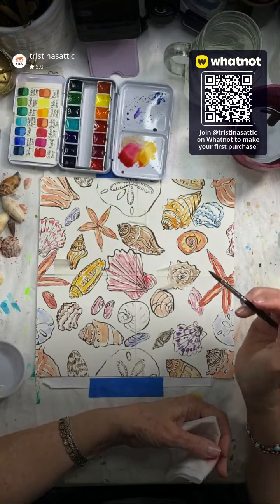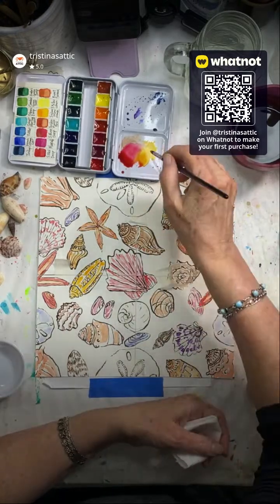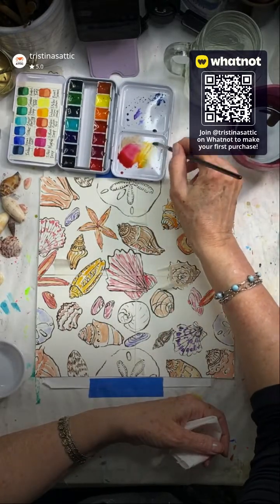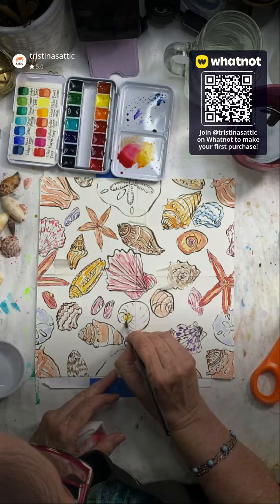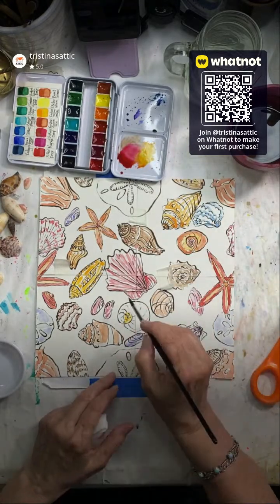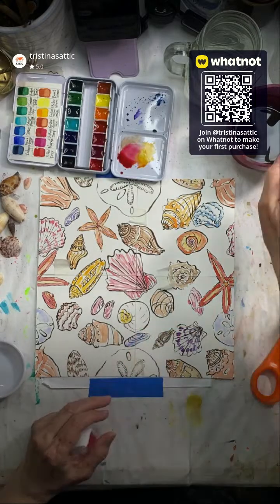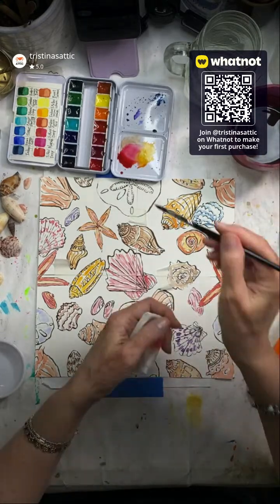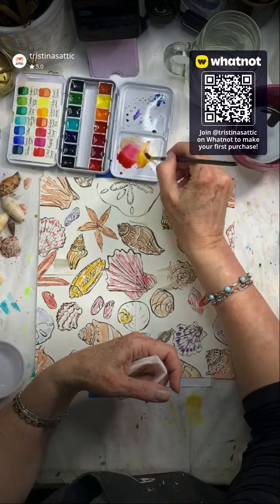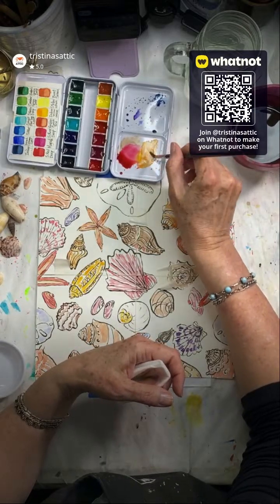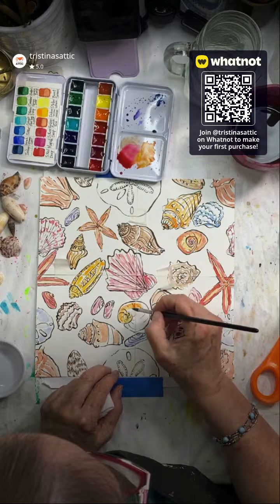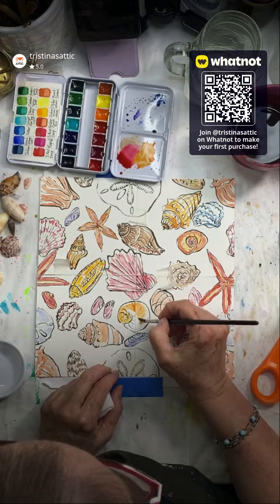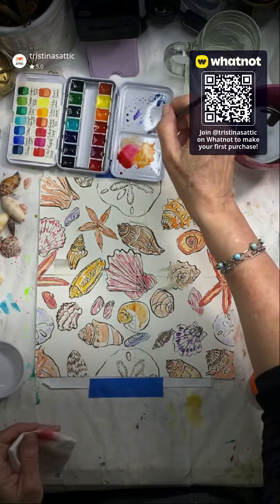So this shell, what color do I want it? I think I want to come in here with some of the yellow, because that yellow is just so nice. Okay, so just a little bit of yellow in the center. And then I'm going to add a little bit of the burnt sienna. Ooh, so as it goes out, it gets a little bit darker, a little more orange, right?